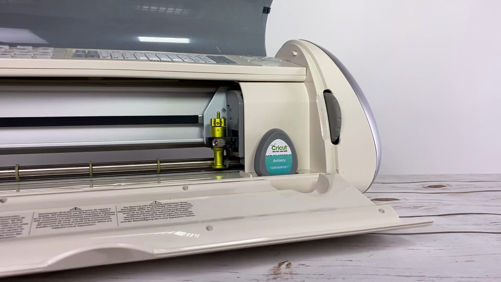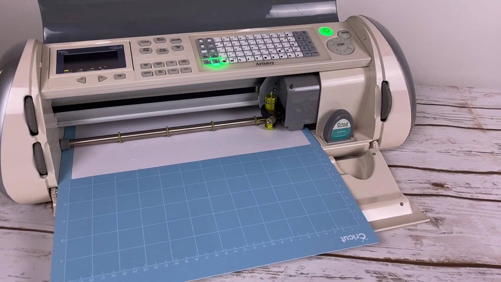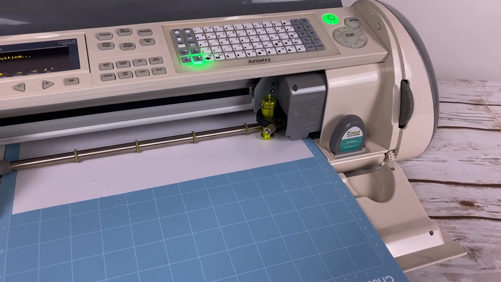If you'd like to be able to continue using your older legacy Cricut machines, definitely stay tuned. You'll be cutting in no time.